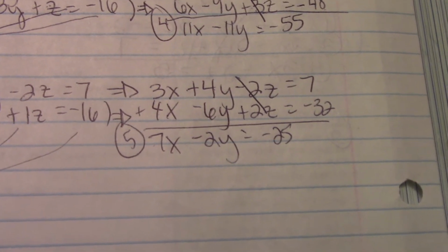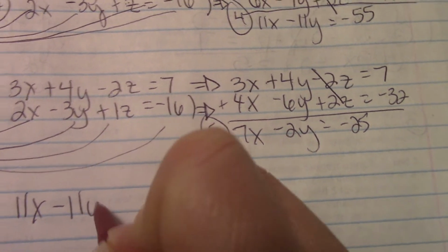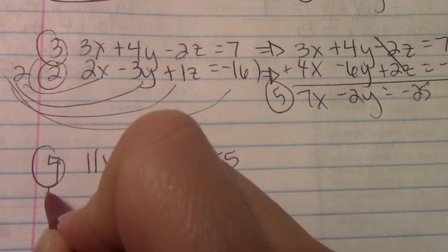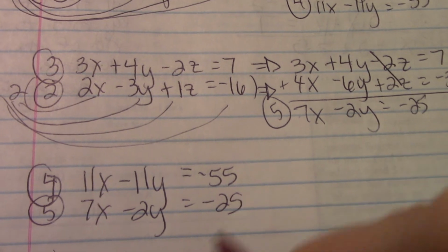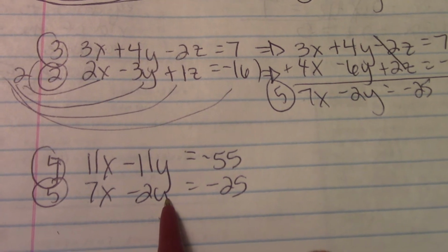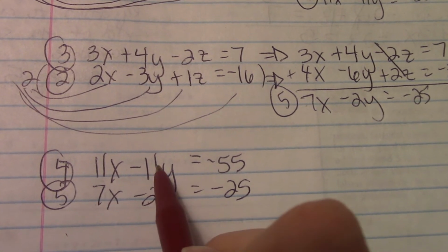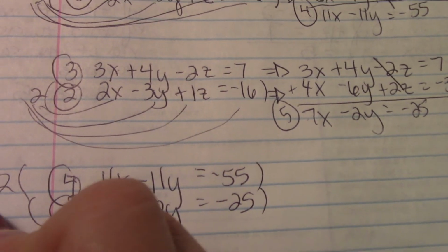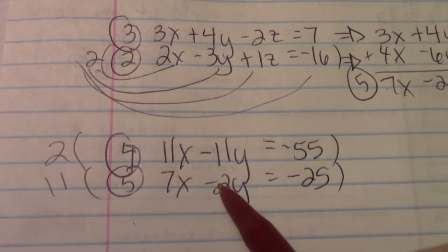Now remember, our next step is to put 4 and 5 together. So 4 said 11x minus 11y equals negative 55. 5 says 7x minus 2y equals negative 25. Now, neither one of these is a 1, either x or y, so you choose which one you want to get rid of. Okay, y's are smaller, so I think that's what I'm going to go with. So 2 times 11 is 22, so if I take this top one times 2, and this bottom one times 11, but they're both negative currently, right? One of them has to be positive. It does not matter which one.